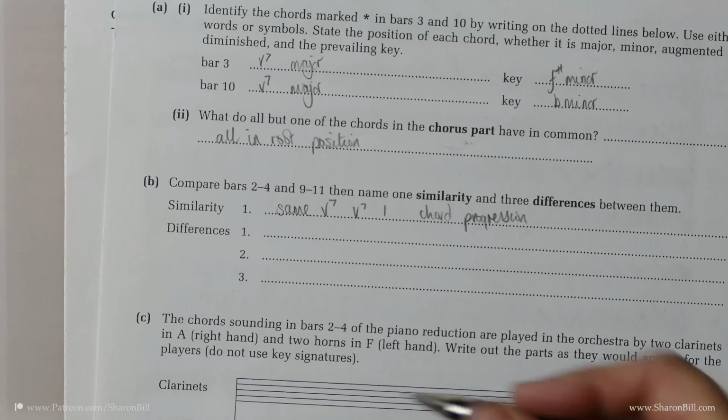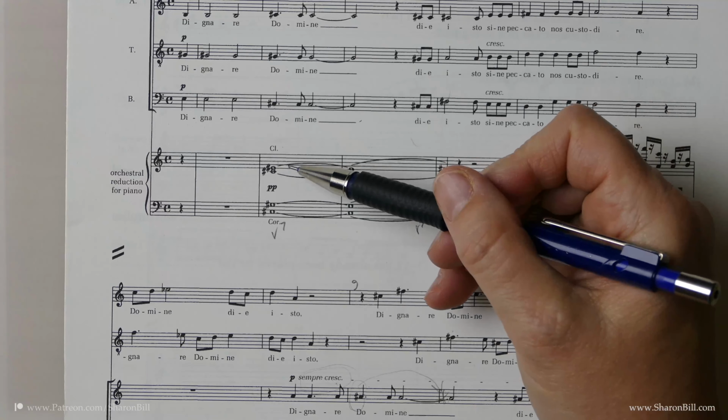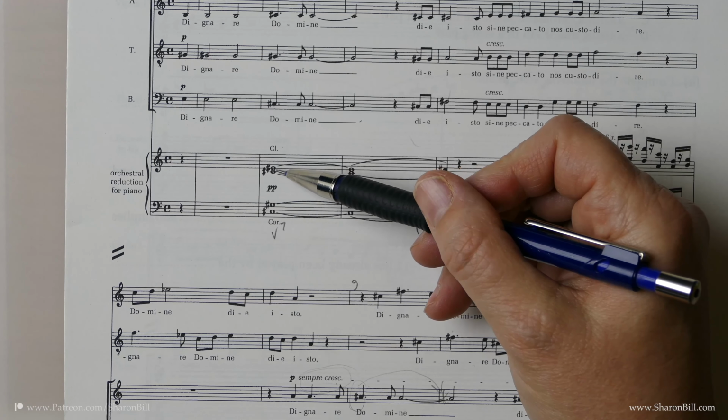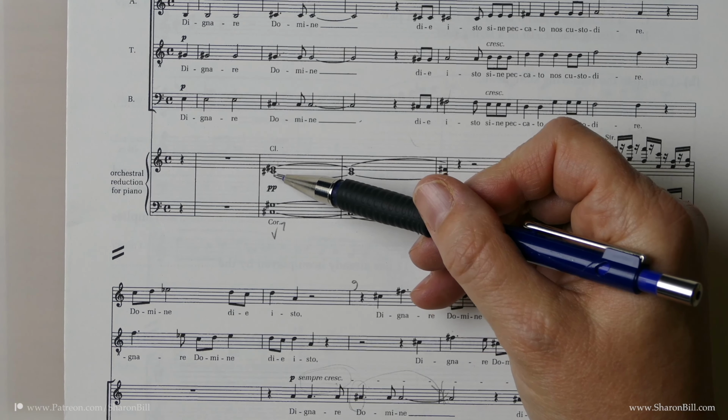And then let's just take it a note at a time. So we need to raise everything by a third. So here we have an E sharp.